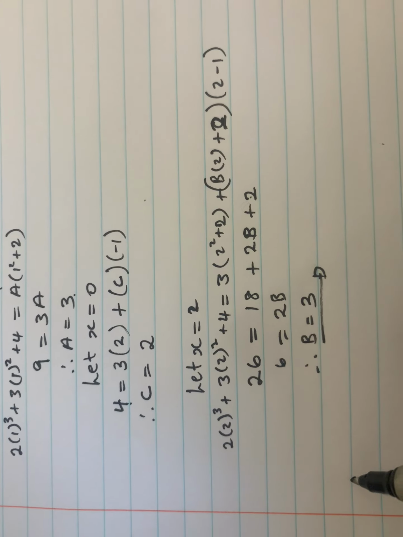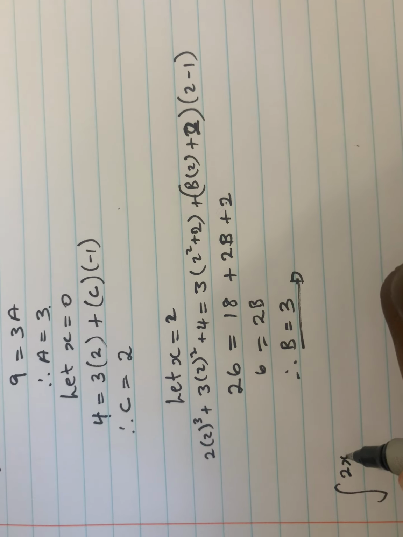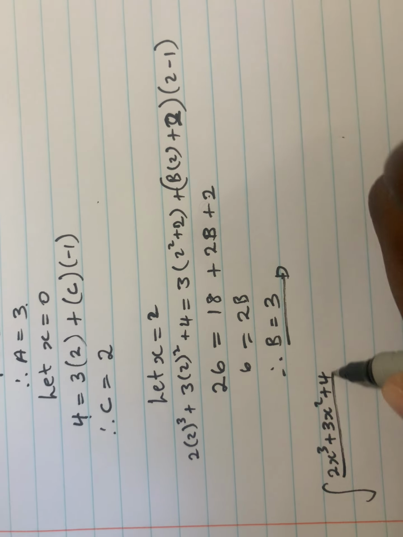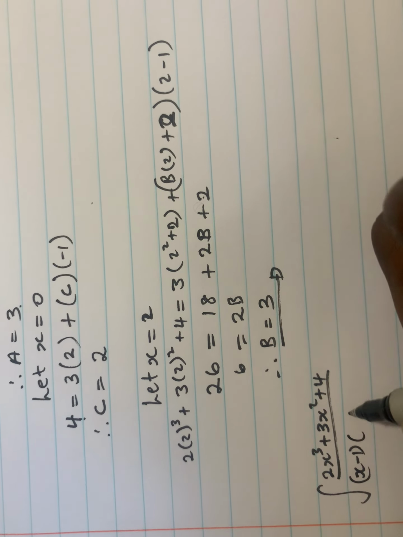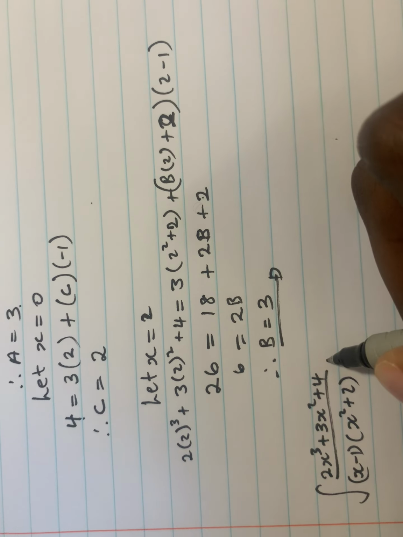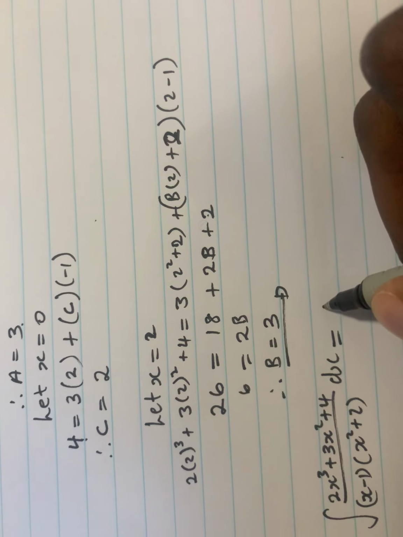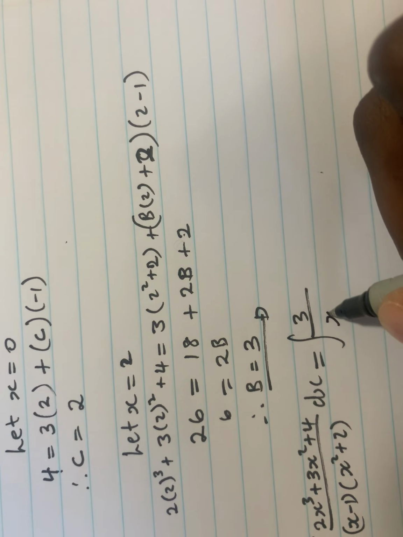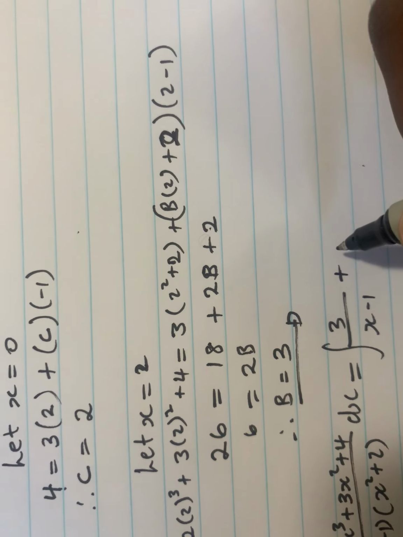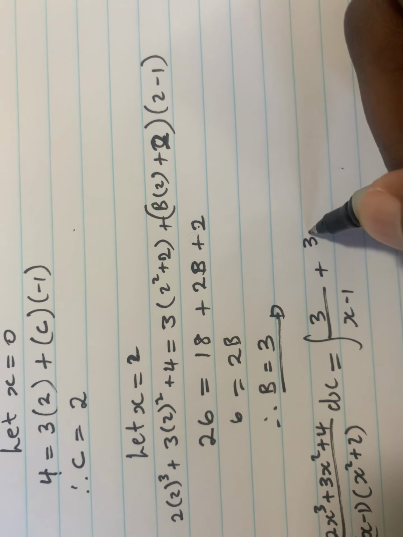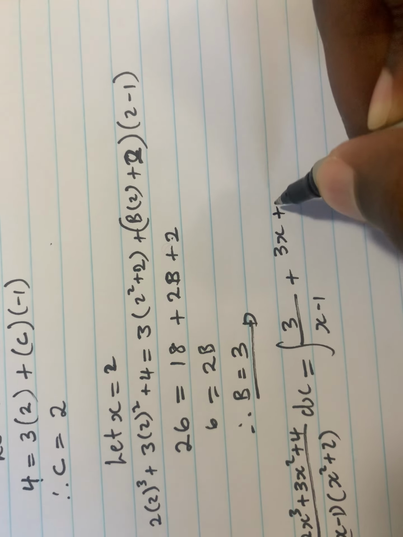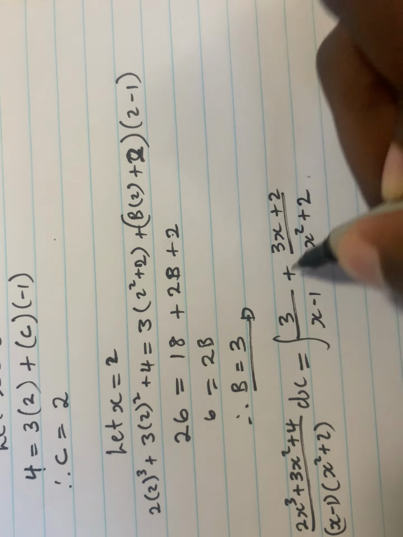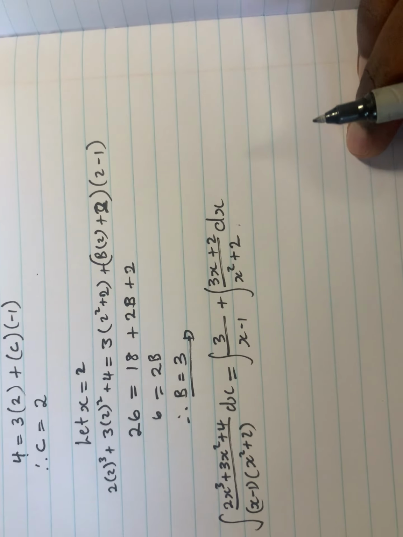Now we can go back here and substitute our values. So we will have the integral of 2x cubed plus 3x squared plus 4 over x minus 1 times x squared plus 2 with respect to x, and it is equal to our a, which is found to be 3, over x minus 1, plus our b, which is found to be 3 as well, so this will be 3x, and our c is found to be 2, and this is all over x squared plus 2, and we are integrating with respect to x.